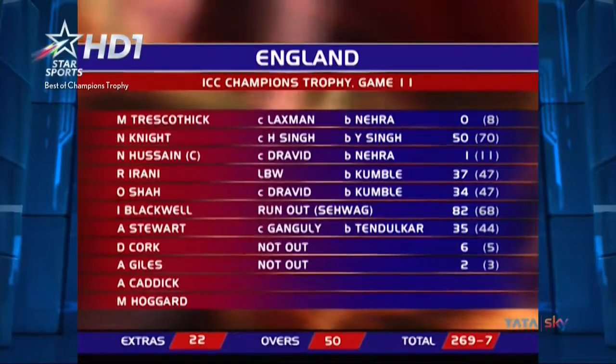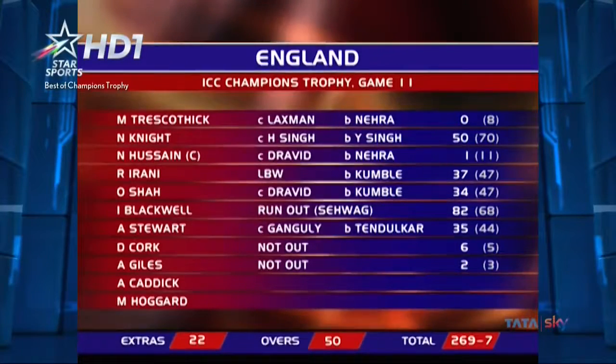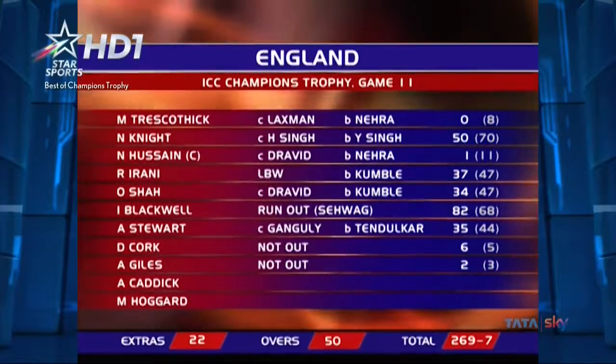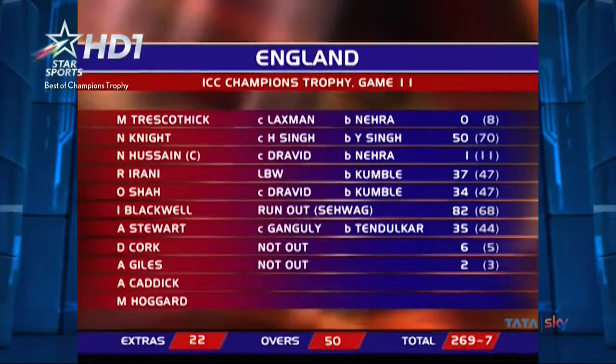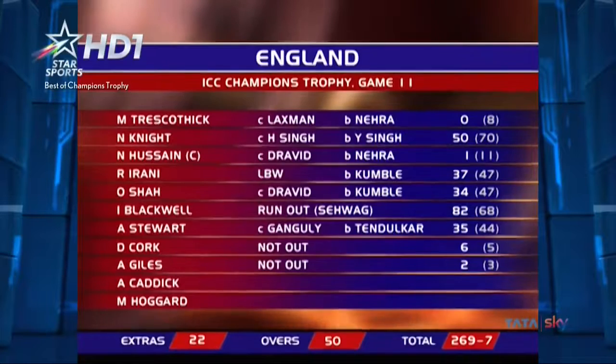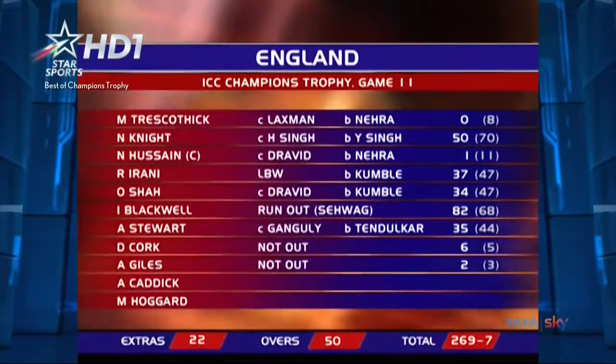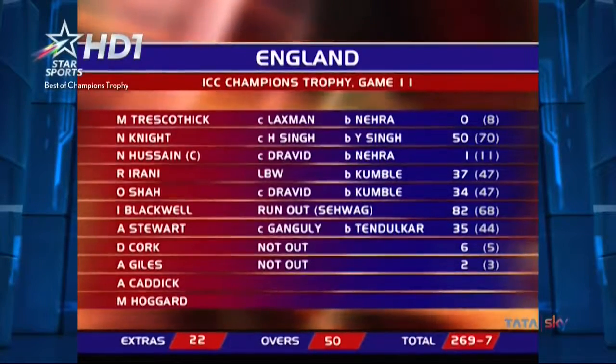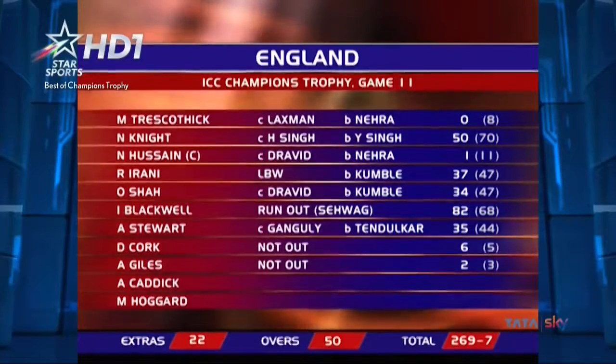This is the key moments, of course, as far as England were concerned, with Blackwell, Ian Blackwell. Brilliant performance from him. Run out 82, top scoring, but great contributions too from Ronnie Irani, Owais Shah and Alex Stewart, and of course Nick Knight doing well amongst that carnage early on. 50 for him off 70 balls.